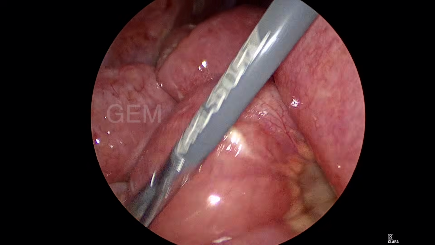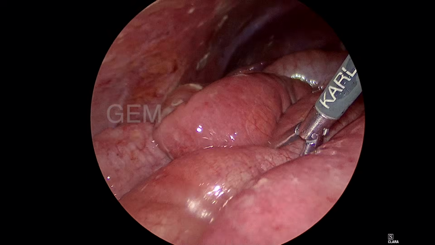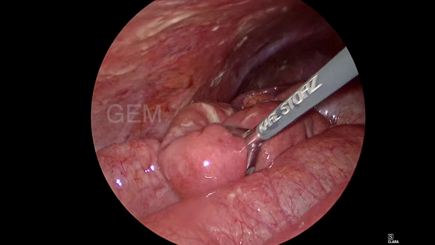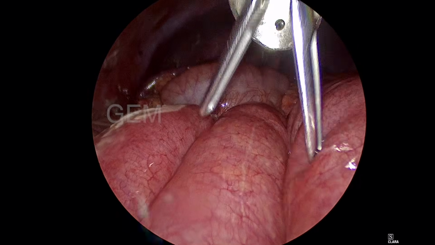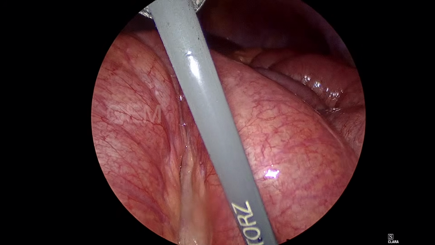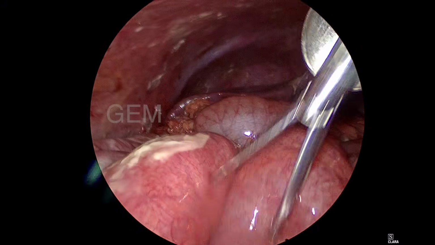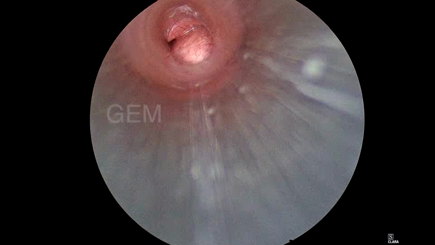I replace the bowel properly from the peritoneal cavity to the pelvis. Give some IV antibiotics, and the next day the patient can be discharged, or the second day, depending on the recovery of the patient and the bowel movement. So this is the way we manage appendix abscess with generalized peritonitis. Thank you.